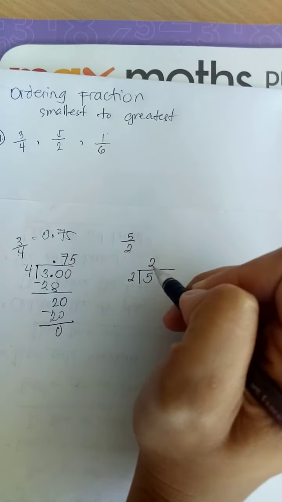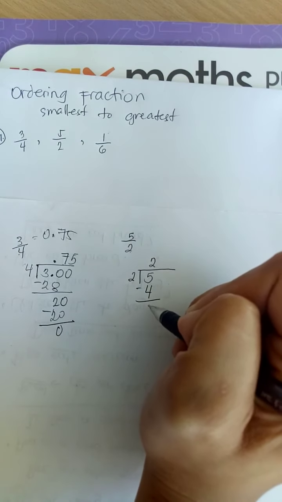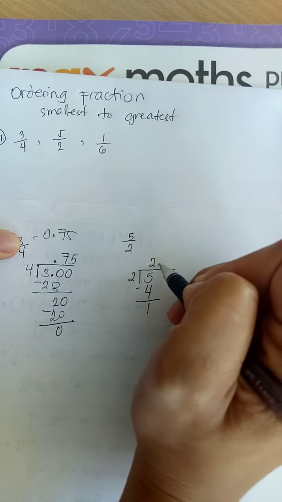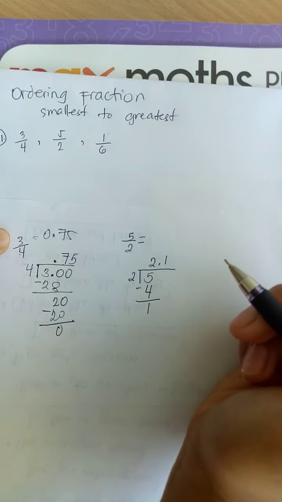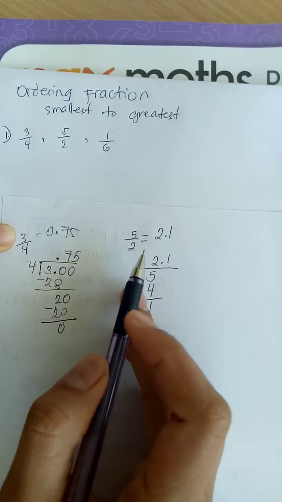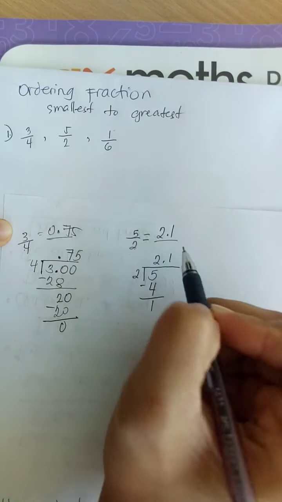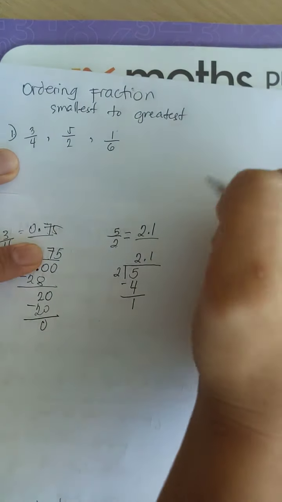2 times 2 is 4. Take away, 5 minus 4 is 1. So 1 will be our remainder. Therefore, the equivalent of 5/2 is 2.1. Okay, so we already have 0.75 and we have 2.1. Now we do the last one, 1/6.